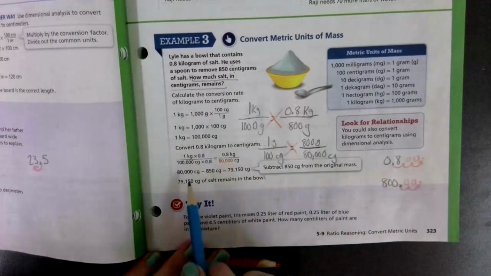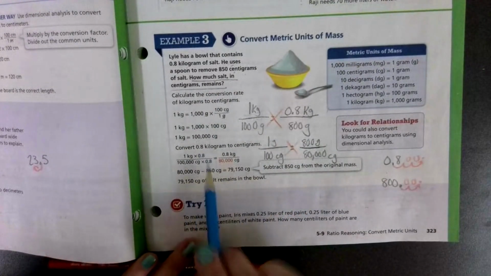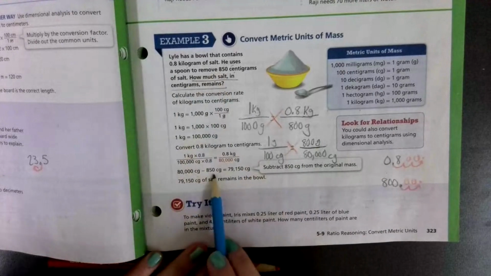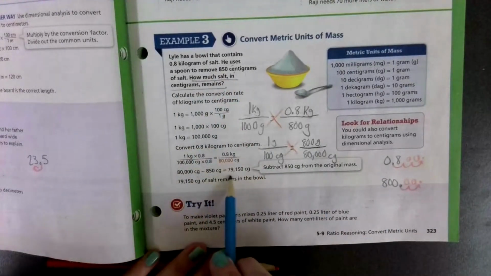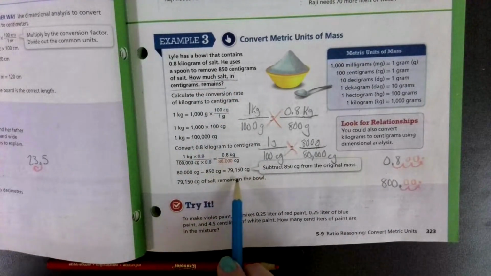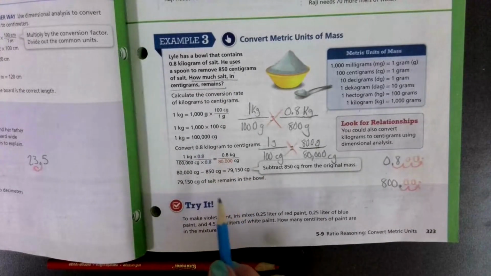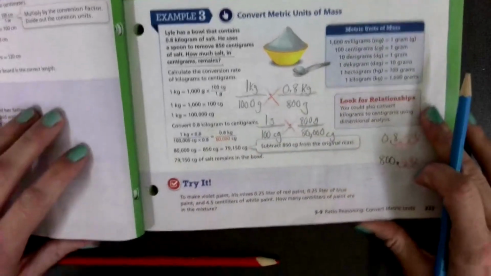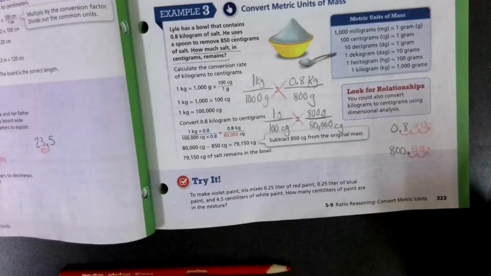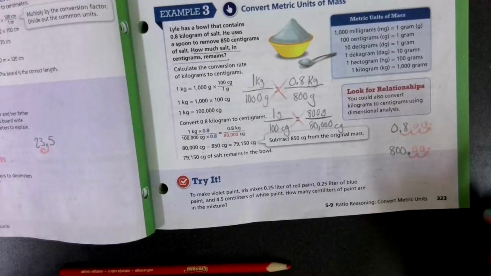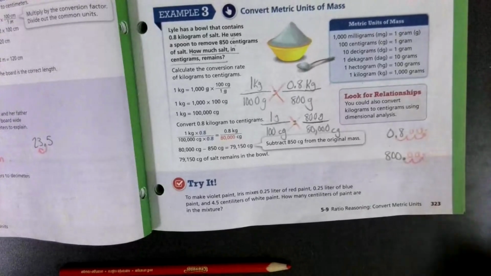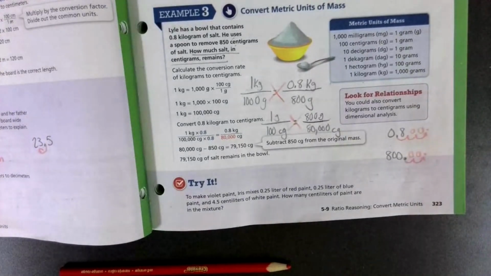So once we found our 80,000 centigrams, we're subtracting the 850 centigrams he scooped out to find that there's 79,150 centigrams left. All right, that was a close one. I almost forgot to finish. Next one's going to be the same thing, where we're going to have to answer a question after we do our conversion. So make sure you're always reading carefully to see if there's more than just the conversion itself.